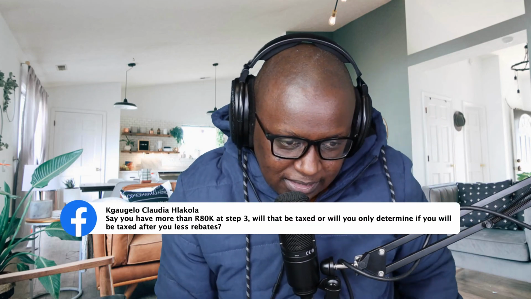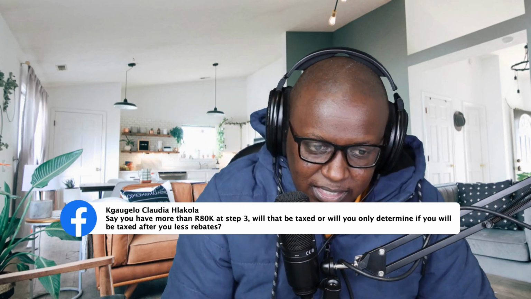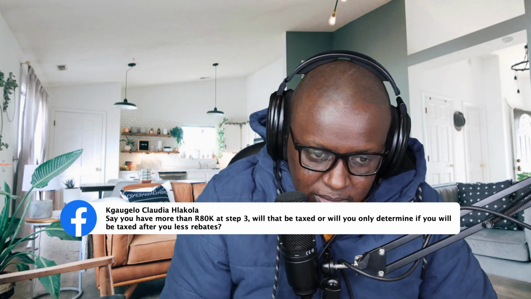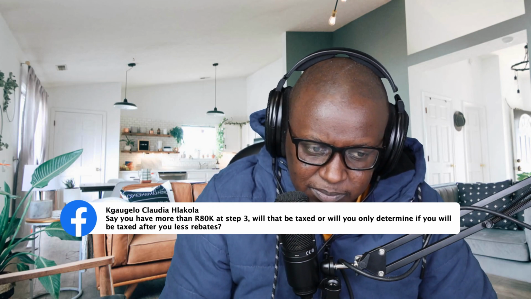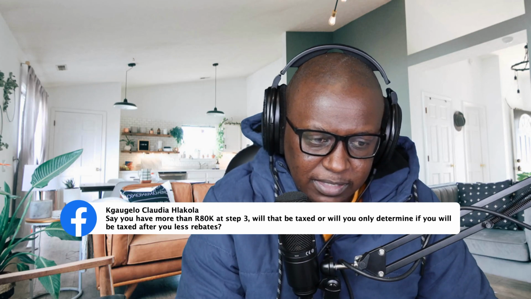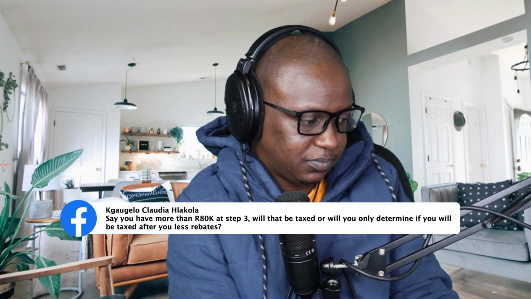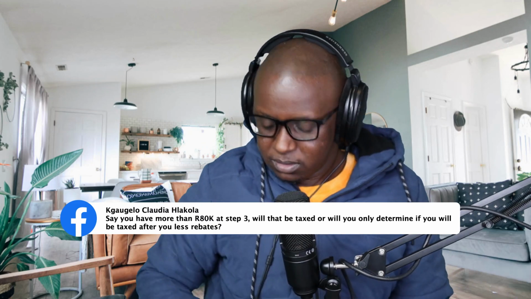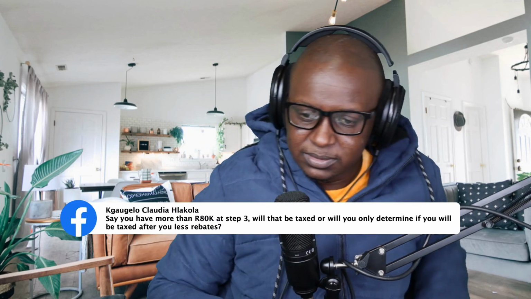Say we have more than 80,000 at step 3. Will that be taxed, or will you only determine if you will be taxed after you deduct the rebate? If you have 80,000, let me show you. You will pay tax, but it won't be much.